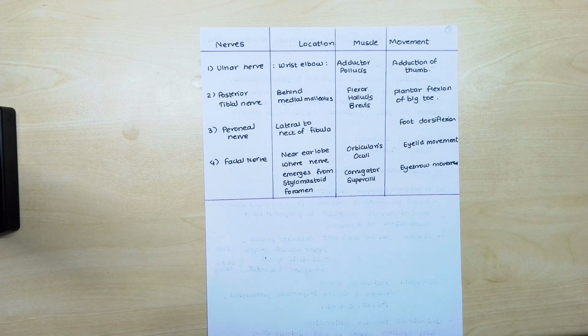Third nerve is the peroneal nerve. The location is lateral to the neck of fibula and the movement is foot dorsiflexion. Fourth nerve is the facial nerve. The location of electrodes is near the earlobe where the nerve emerges from the stylomastoid foramen. The muscles involved are orbicularis oculi, which leads to eyelid movement, and corrugator supercilii, which leads to eyebrow movement.